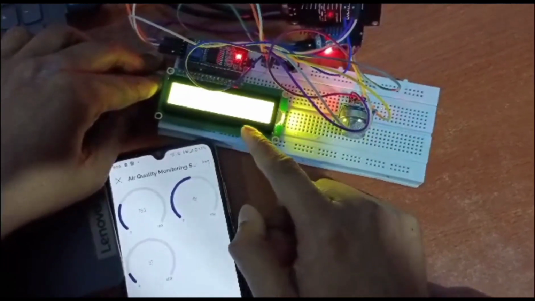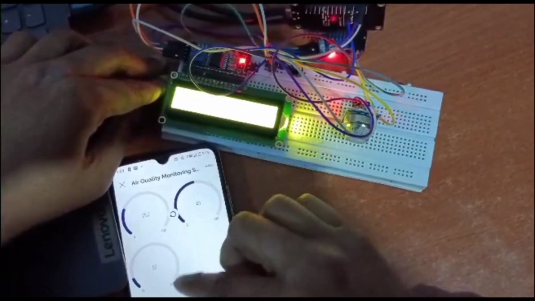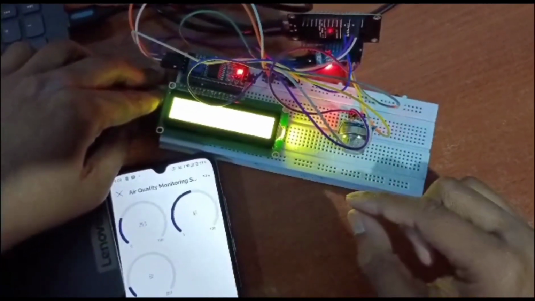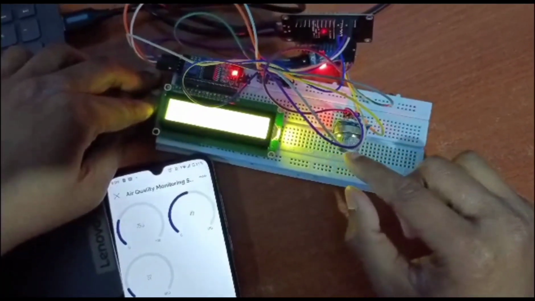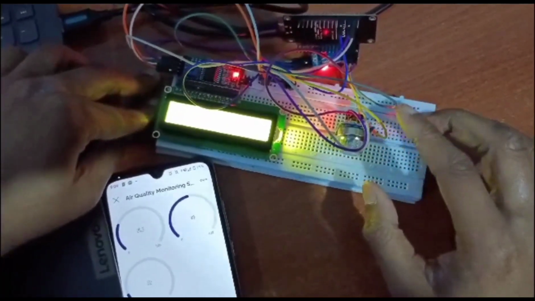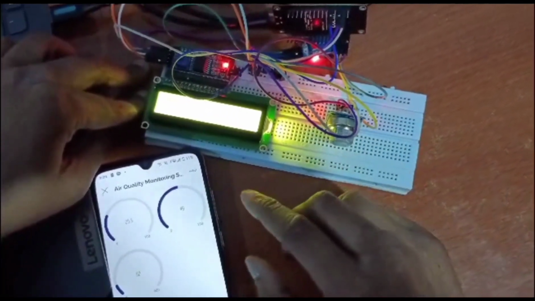But now we can see that the air quality is not that poor, so no notifications are showing here. Overall, the system provides real-time monitoring of air quality and environmental conditions, allowing users to take necessary actions or precautions based on the sensor readings.